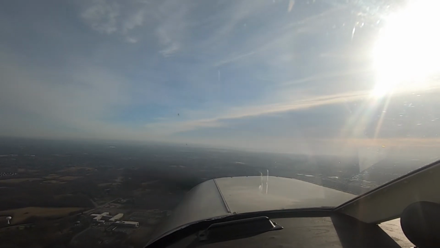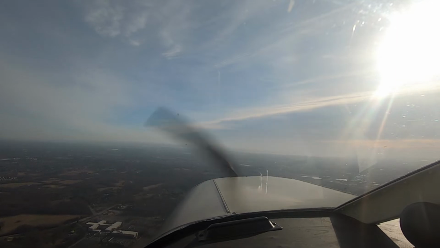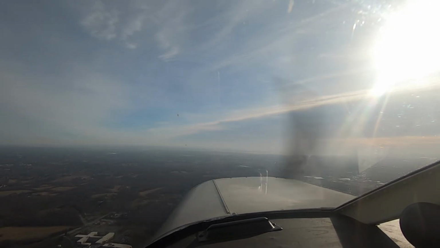Warrior 09 Foxtrot, right downwind runway 27. We'll make a right downwind for runway 27, 09 Foxtrot.